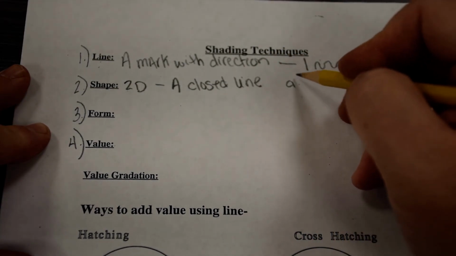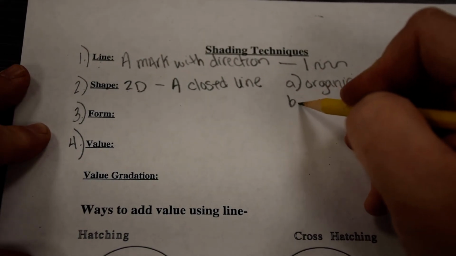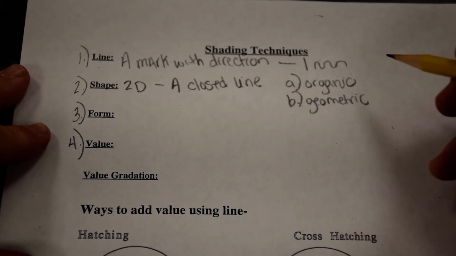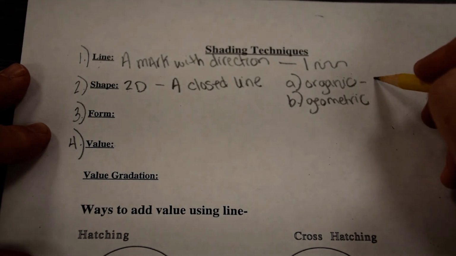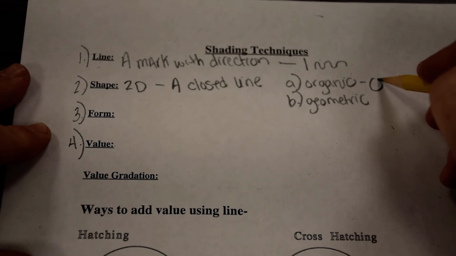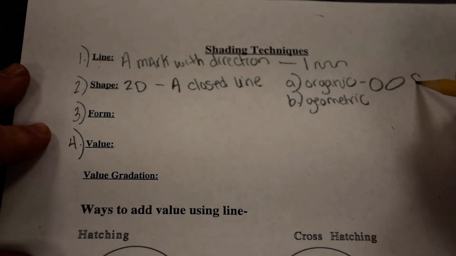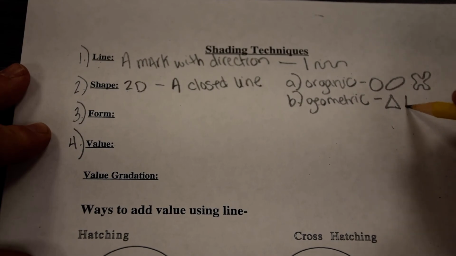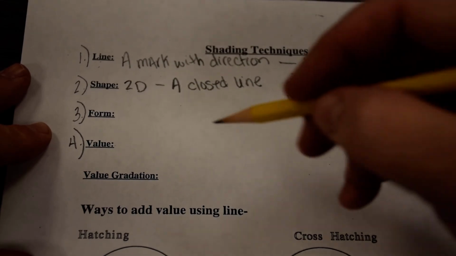We had two kinds of shapes: organic and geometric. Organic shapes are things like fruits and vegetables, things you find in the grocery store. So circles, ovals, things that are flowery in shape. Where geometric are shapes that are going to be like man-made, so triangles, squares, rectangles, and so forth.